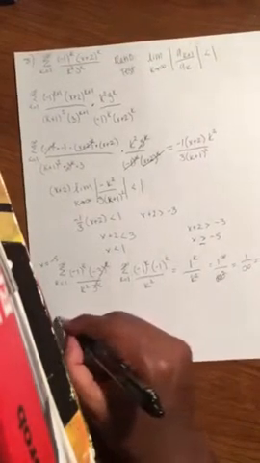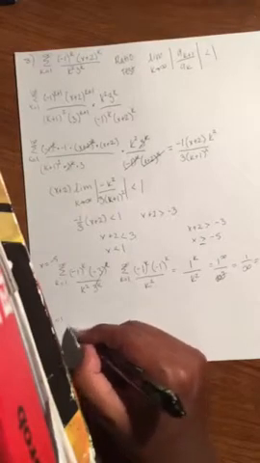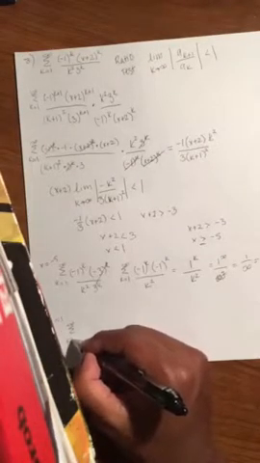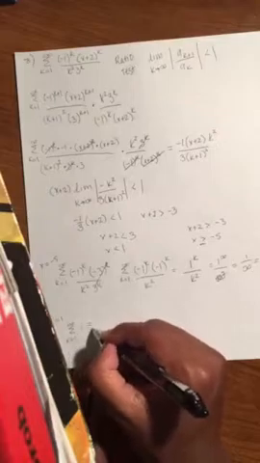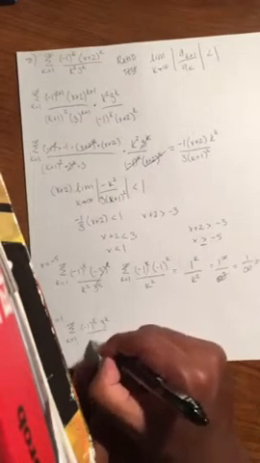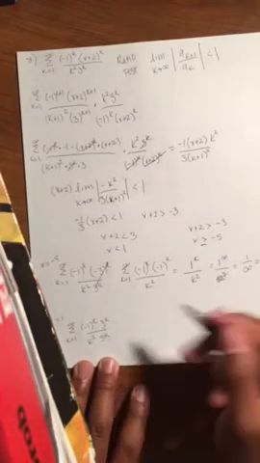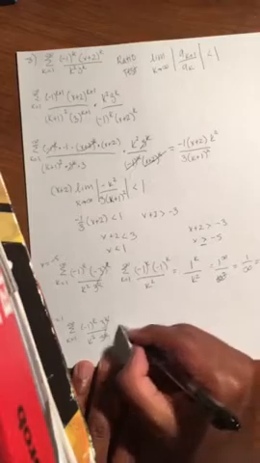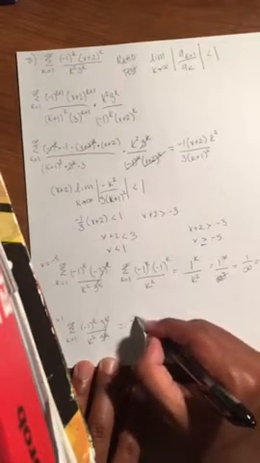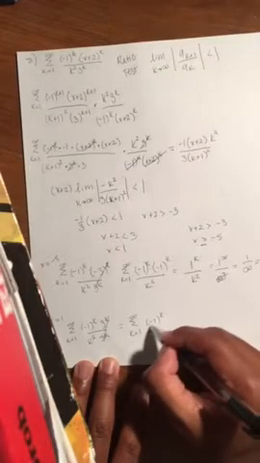When you do x equals 1, you get the sum from k equals 1 of -1 to the k times 3 to the k over k squared times 3 to the k. These are going to cancel out, and then you're going to have -1 to the k over k squared.